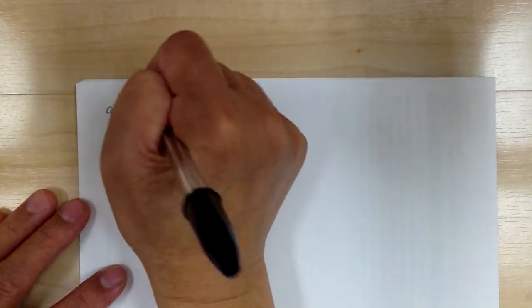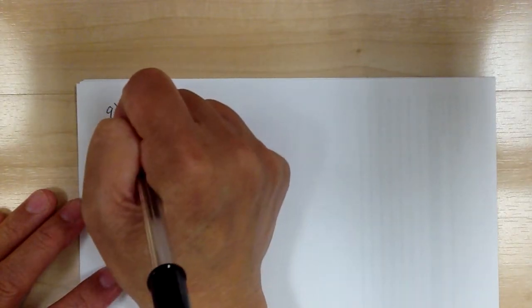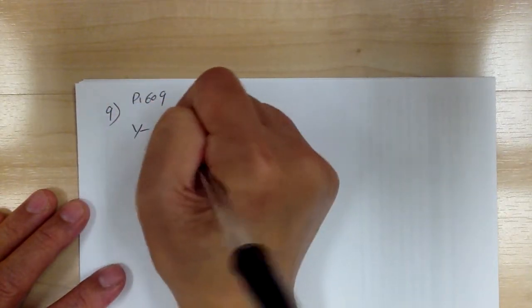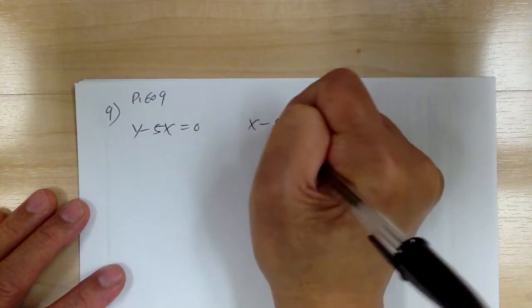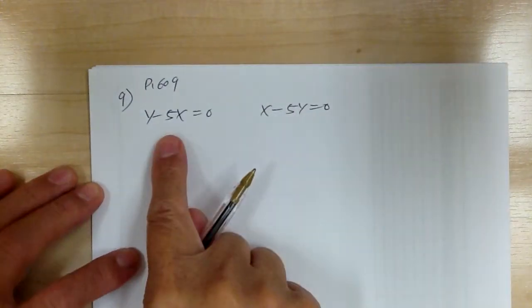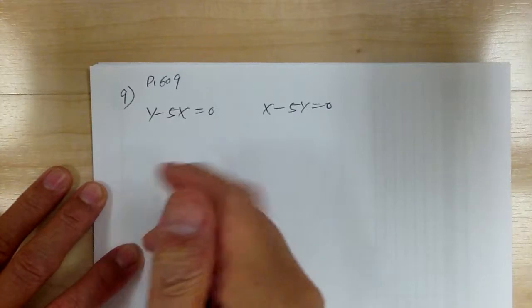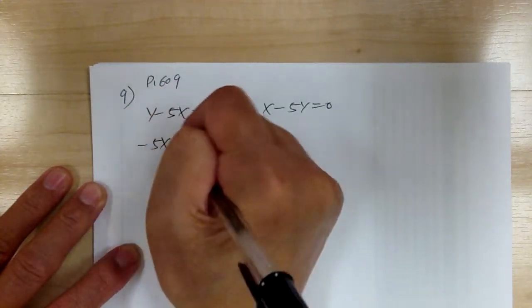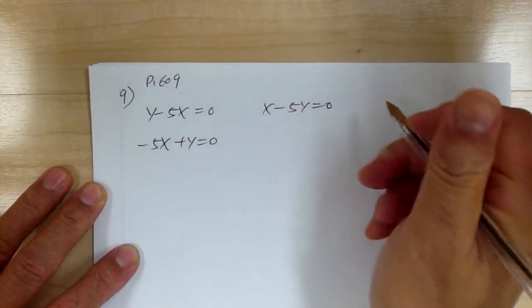Okay, let's go to number 9. You got y minus 5x equal to 0. You got x minus 5y equal to 0. So this is kind of in the wrong order, so I'm going to switch it. So I'm making the negative 5x plus y equal to 0.